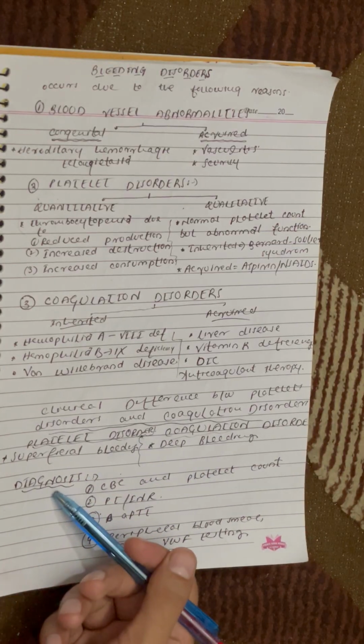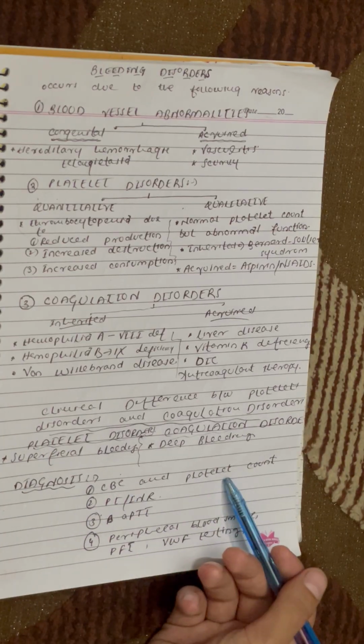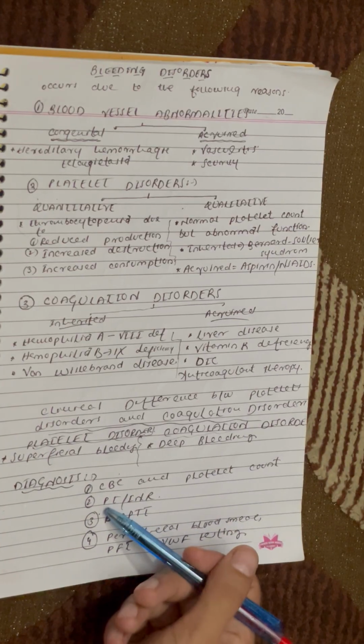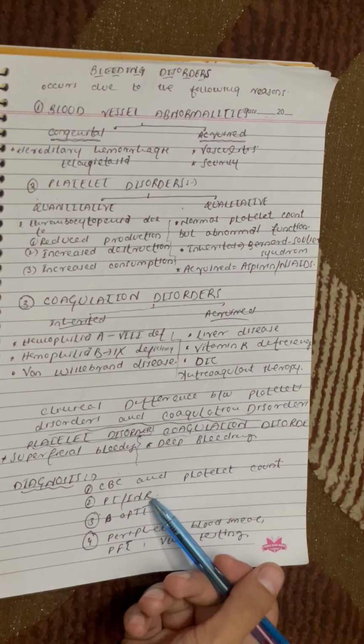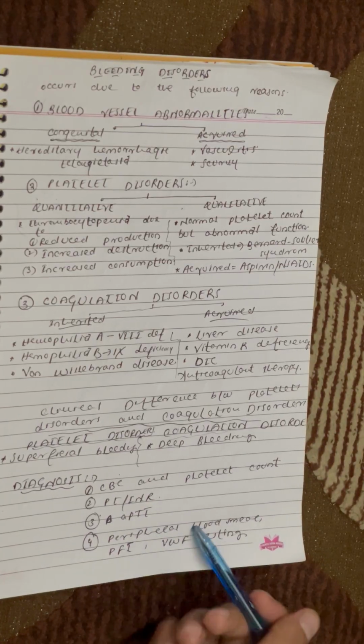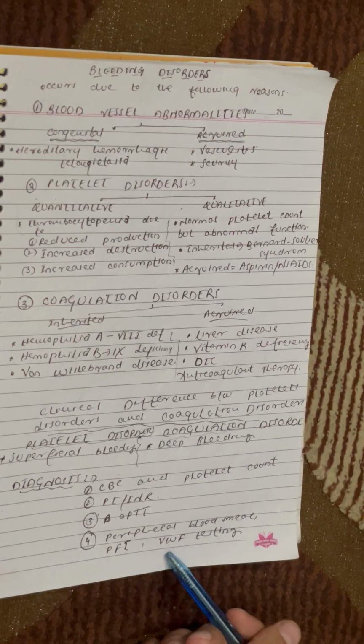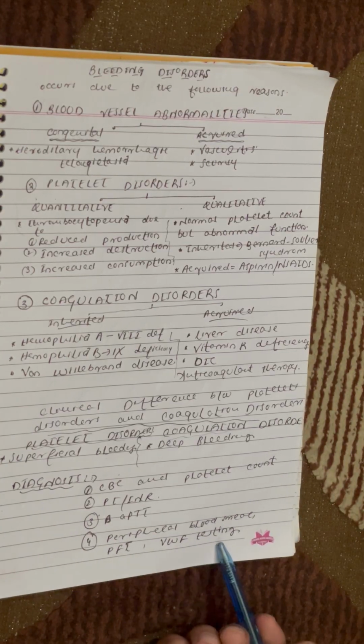Now, so far as the diagnosis is concerned, we usually do CBC and platelet count, right? Then we can go for PT/INR, for APTT, or peripheral blood smear, or platelet function test, or von Willebrand factor testing, right?